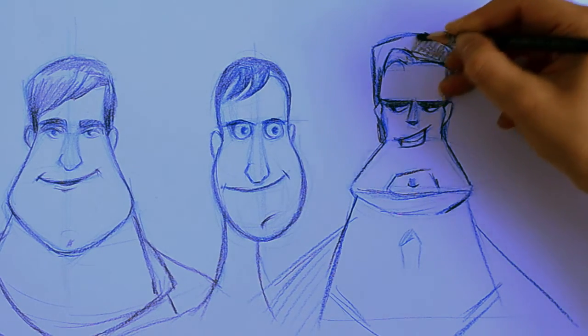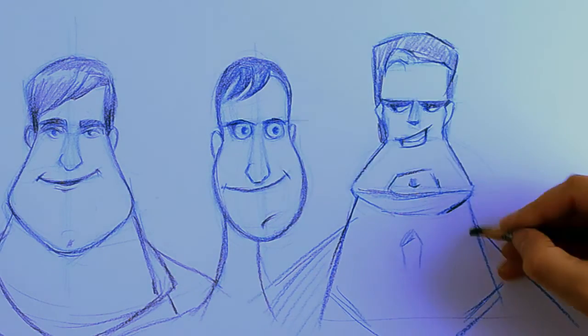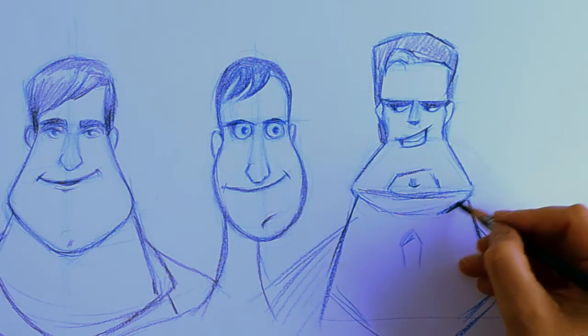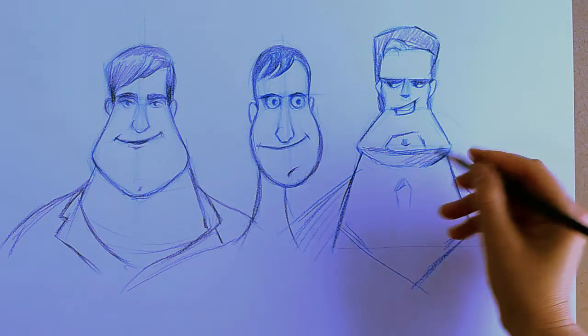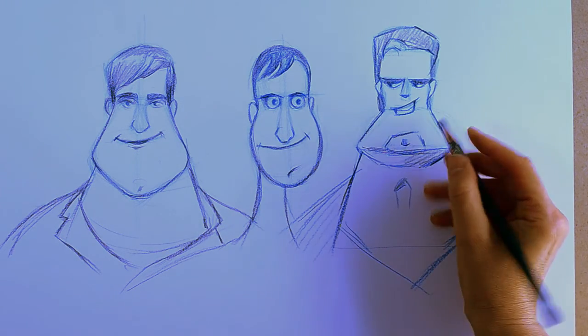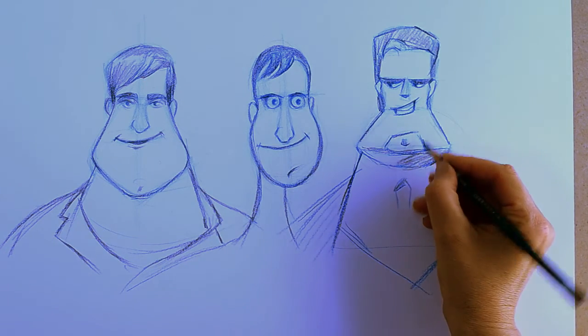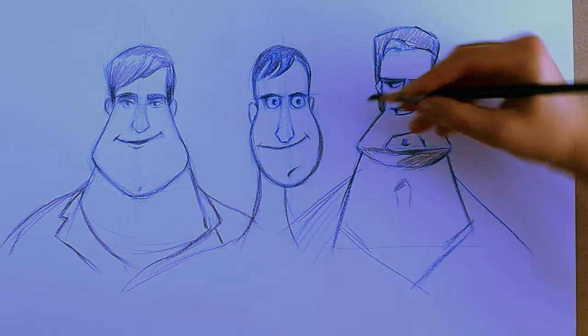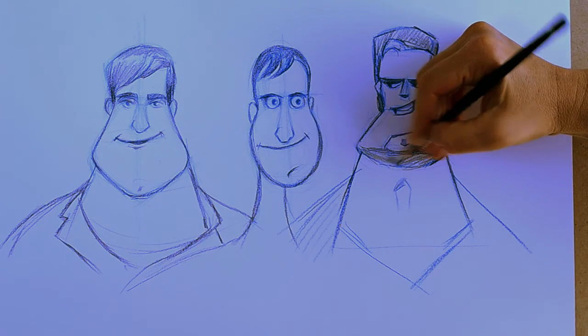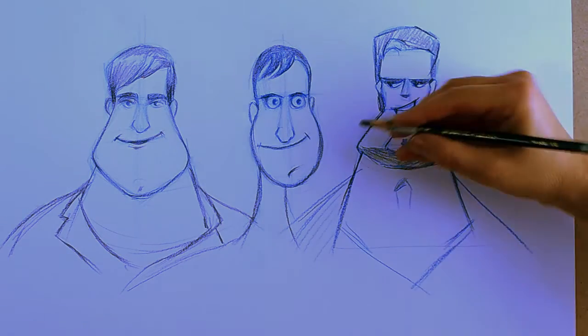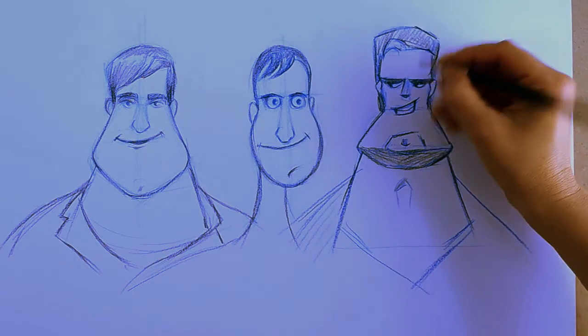You just have to set it free, and you just have to be unafraid to explore different shapes and different methods. So I'm just going to add the shading on the lower jaw of this guy, because I decided to give him this kind of square jaw, working more with the shapes of his jaw.